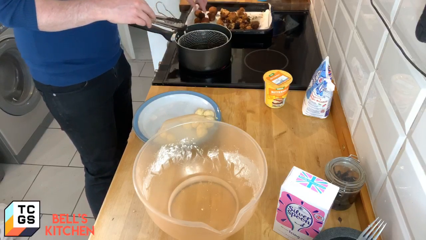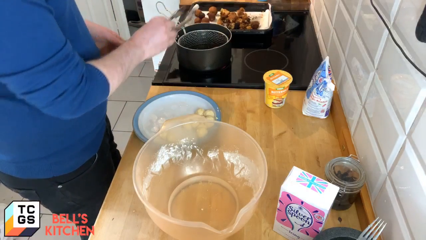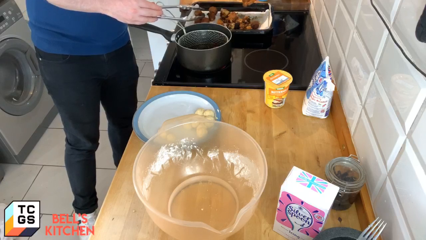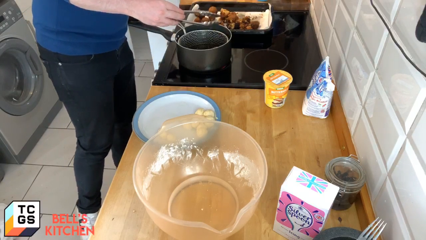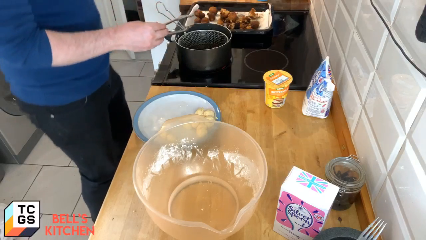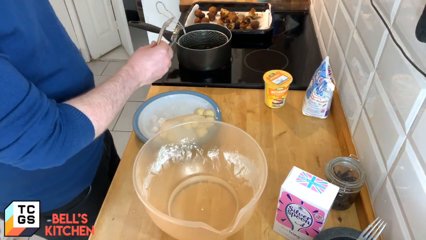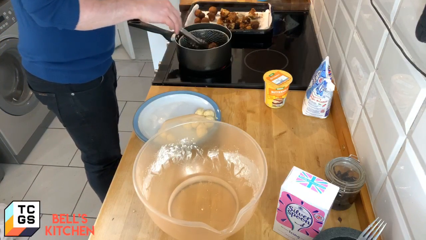I'm pretty happy with these now, to be fair. These nasty bits do actually taste really good. And that's before we roll them in sugar and put a vanilla glaze on them, which I'm looking forward to.